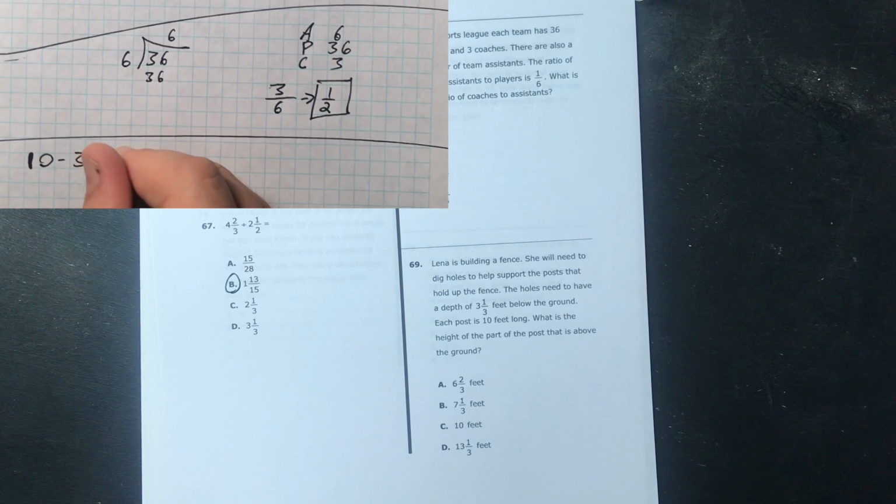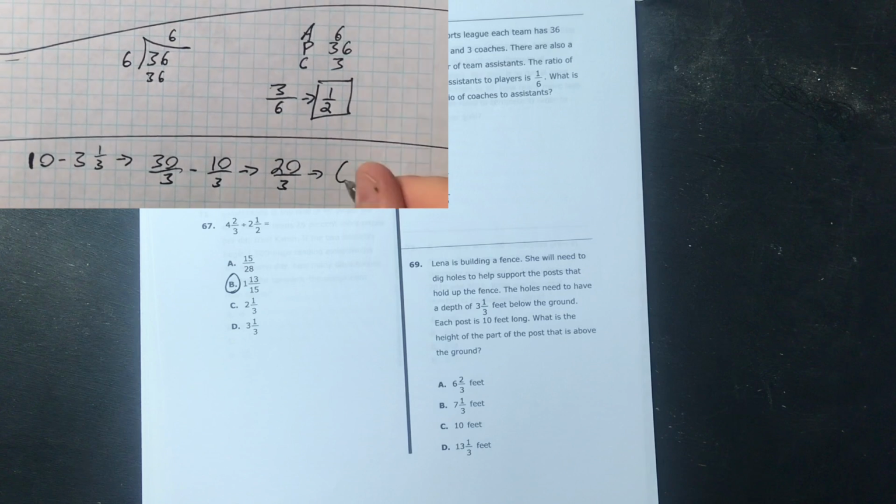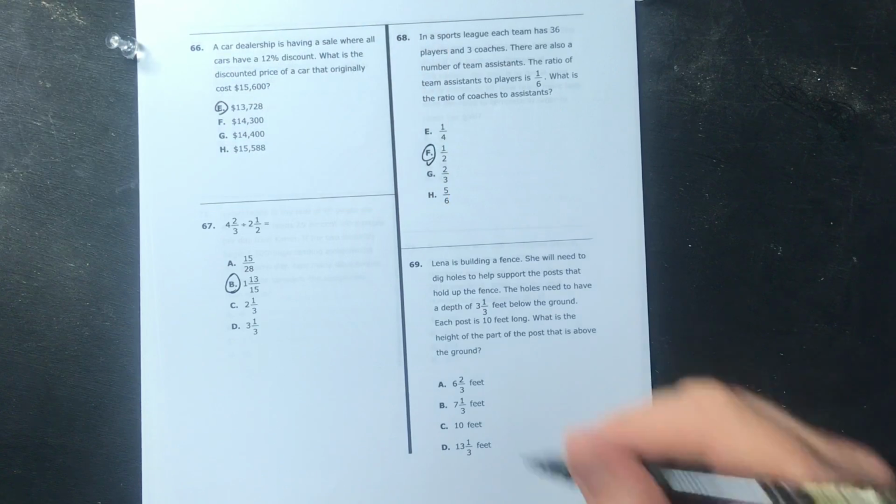We just need to do the subtraction for this one. So I'm going to turn the 10 to a 30/3 and the 3 1/3 to a 10/3. Do the subtraction, clean it up a little bit. 6 2/3 is showing.